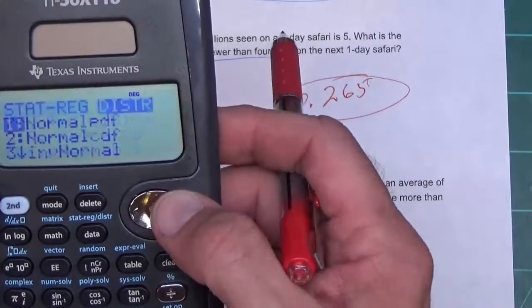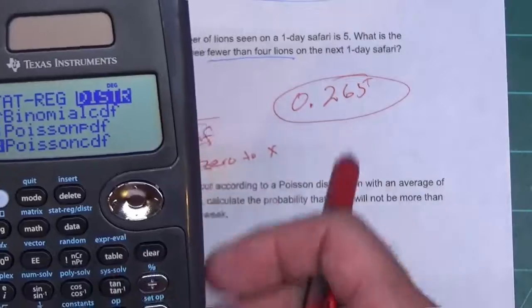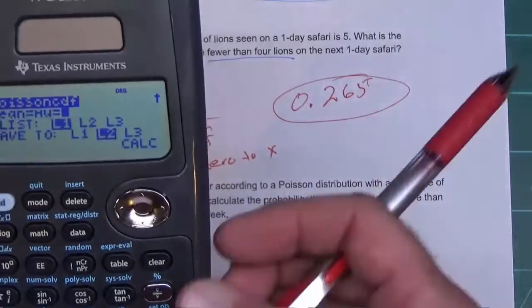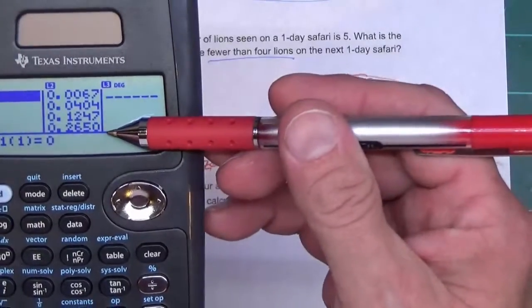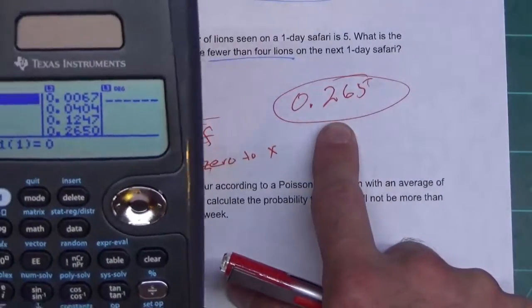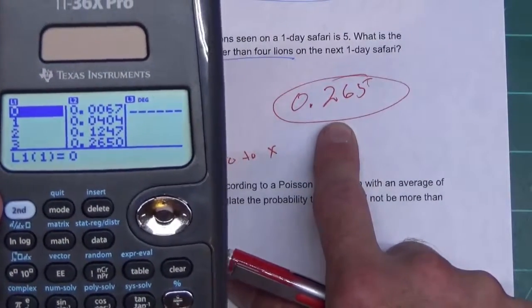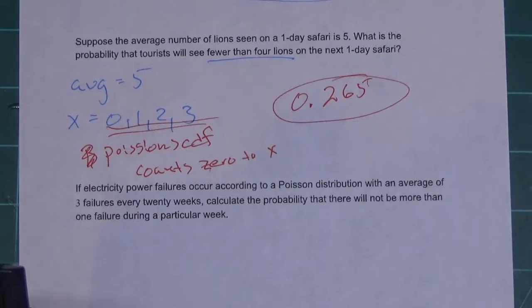Second distribution, over to stat. Let's do Poisson CDF. Let's put it on list. Everything's fine, so I just hit calculate. Notice the 3 is the same number I have here, the 0.265. So that's what the list is doing, it's counting down.